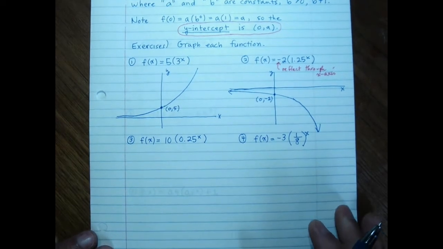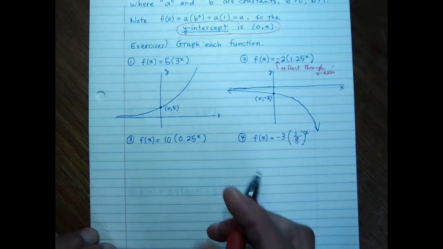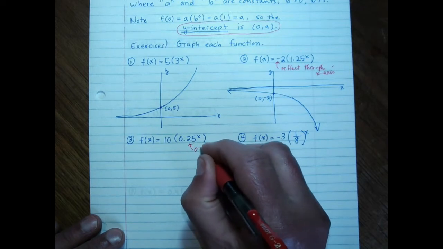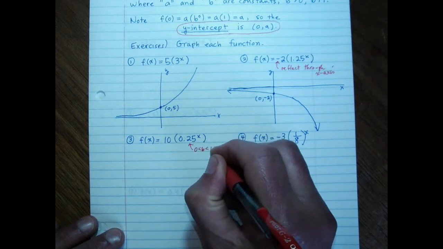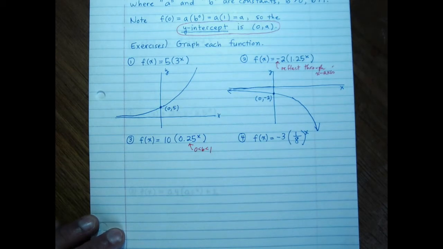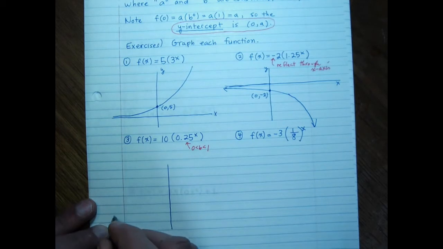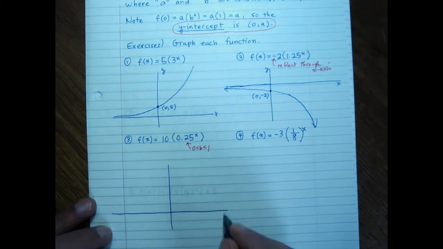And number 3, we're looking at 10 times 0.25 to the x. Notice that the base here is between 0 and 1, so that means we have to use our other fundamental shape, or slight variation on the exponential graph.